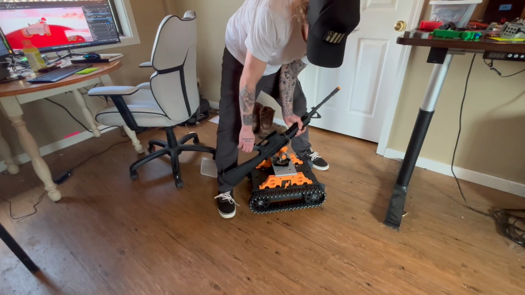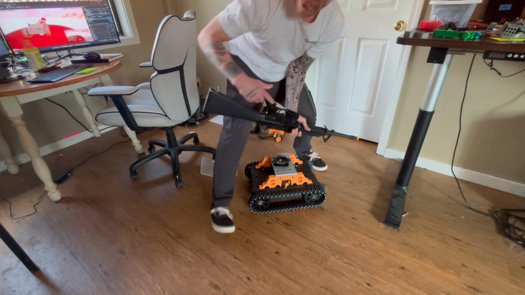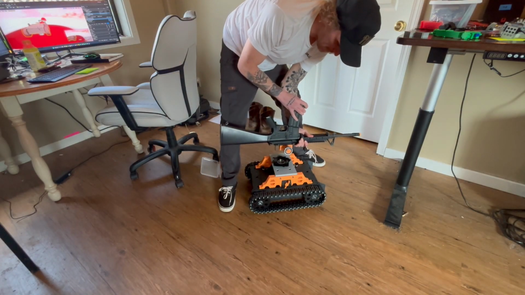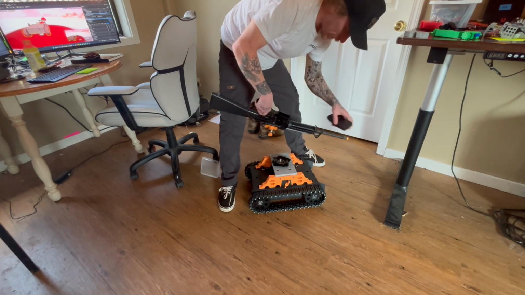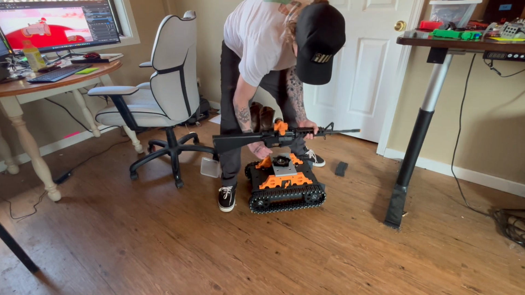So then the turret will be up, down, and rotate. And this is also better for ammunition, where you would have it like this, and it's way easier to change out ammunition.